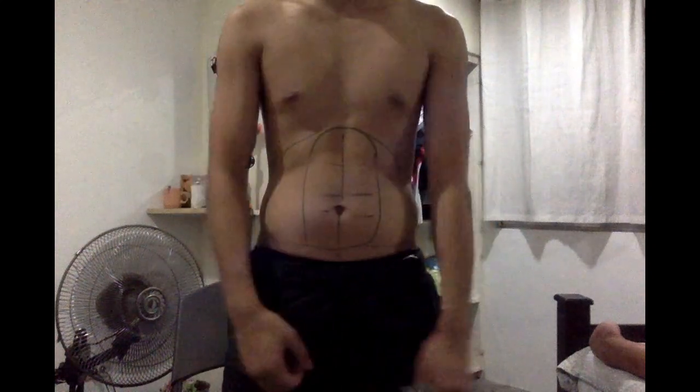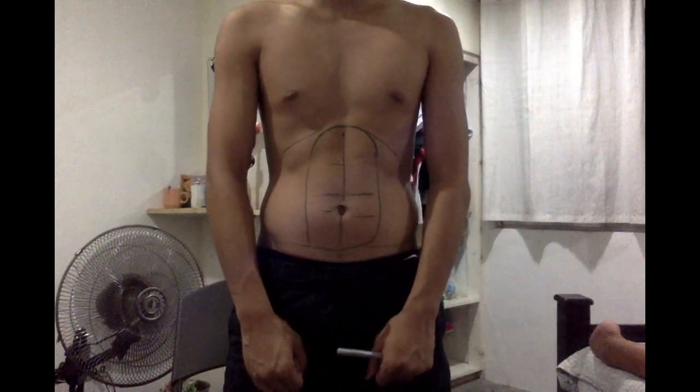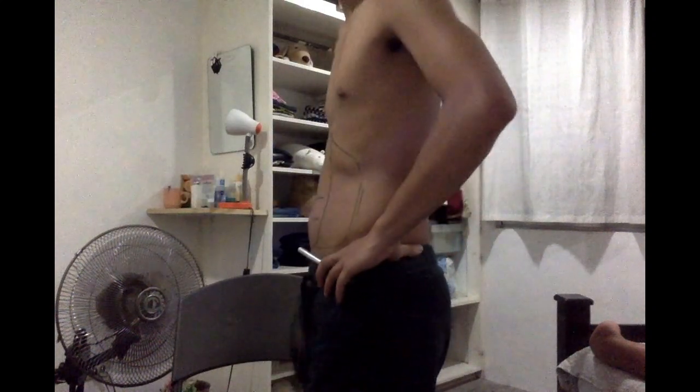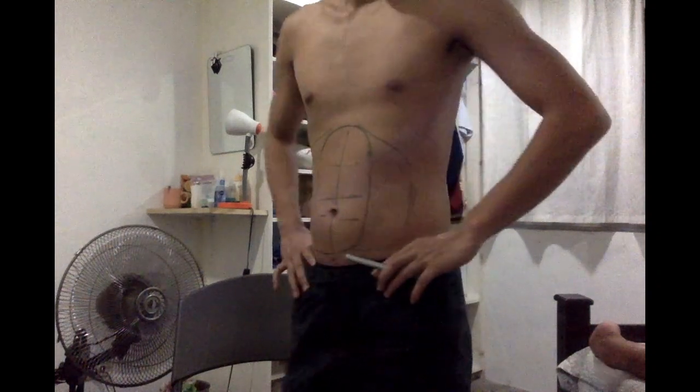Yung actions, it moves when you flex the trunk. So, when you flex, posteriorly tilt the pelvis. So, ganyan siya. Tilt the pelvis. Or pwede rin ganun, it's involved in this kind of movement.